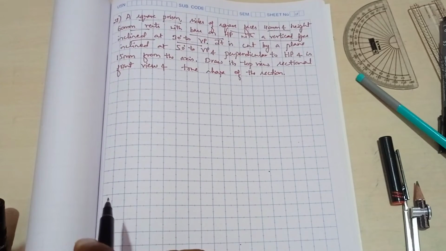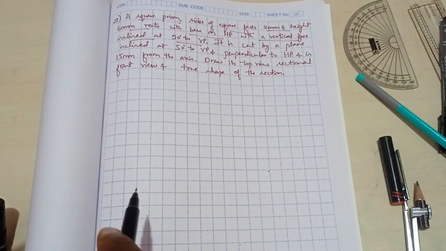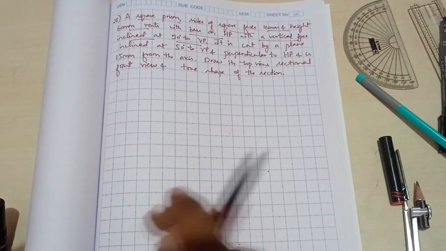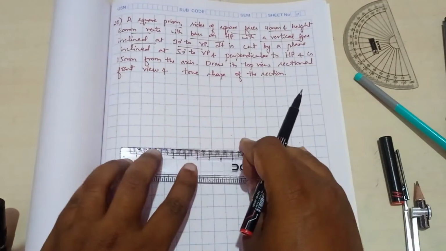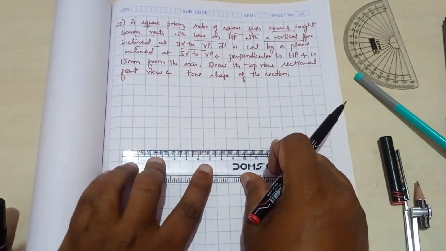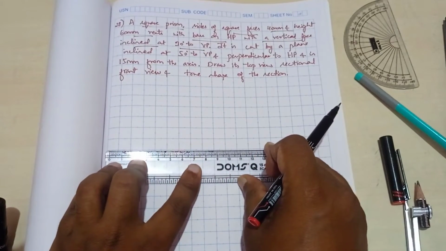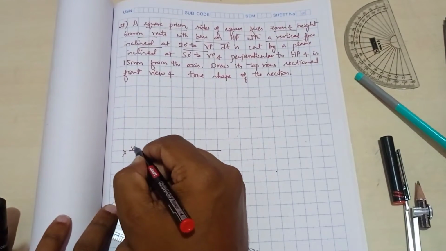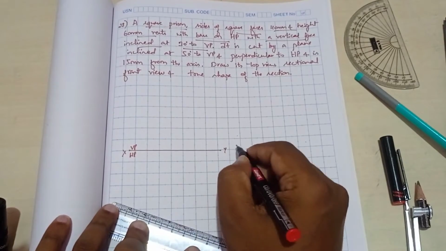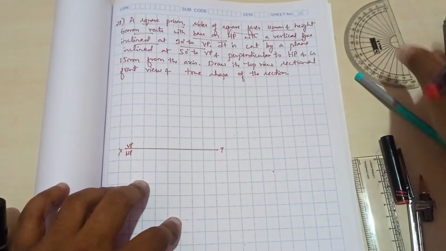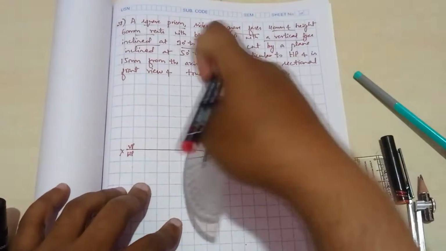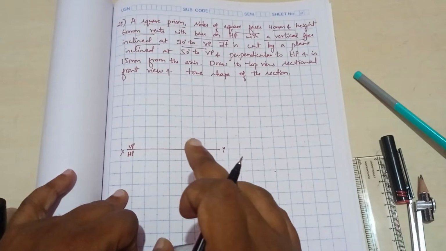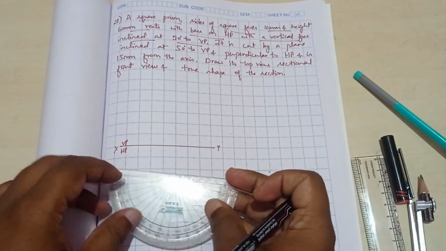So we need to construct a square prism of dimension 40 and height 60, which rests with its base on HP with a vertical face inclined at 30 degree to VP. First we are going to construct the top and front view. First I'll construct the XY line, X, VP, HP and Y. Here it is resting with an inclination of 30 degree to VP, vertical face.